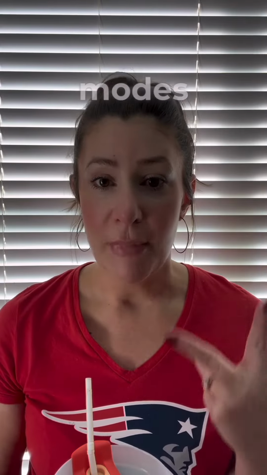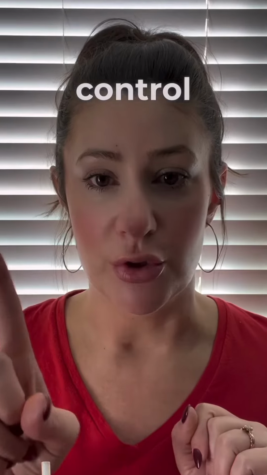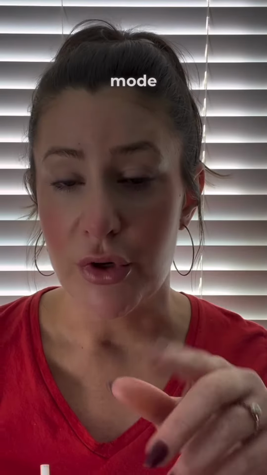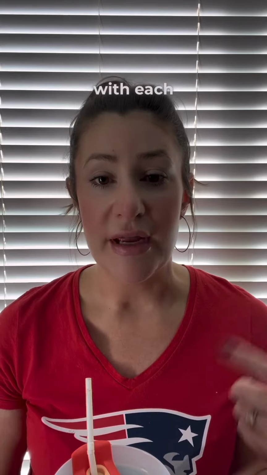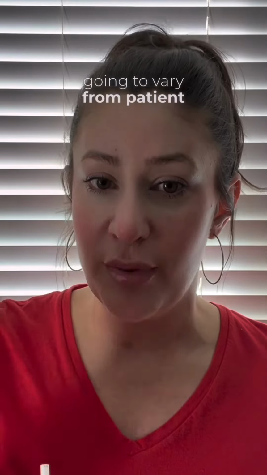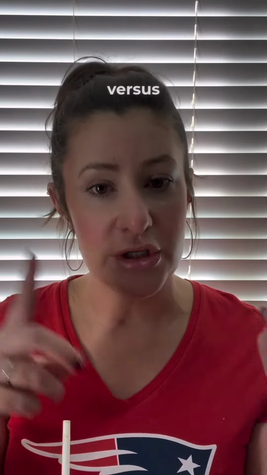When it comes to ventilator modes, there are two broad categories that you need to understand. We have volume control modes and we have pressure control modes. With a volume control mode, the provider sets the amount of volume or the amount of air that's going to be pushed into the patient's lungs with each breath. So we have control over the volume. However, with volume control modes, the pressure is going to vary, and it's going to vary from patient to patient and from breath to breath. And that's very important to remember when you're thinking about volume control versus pressure control.